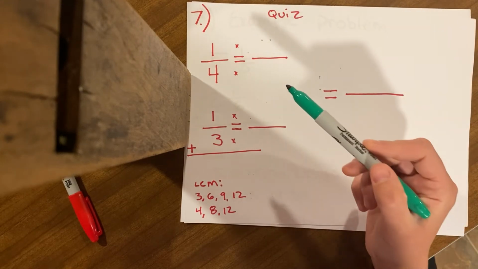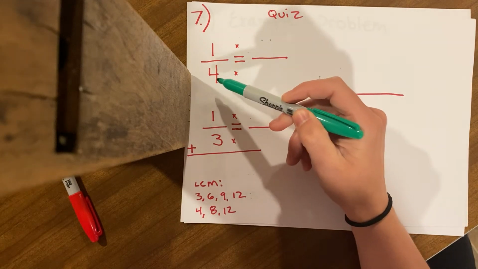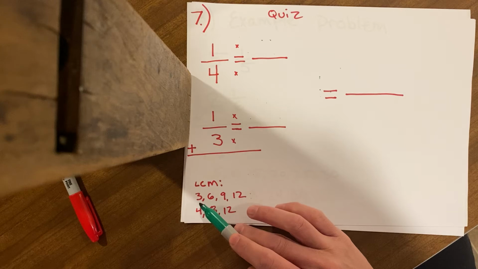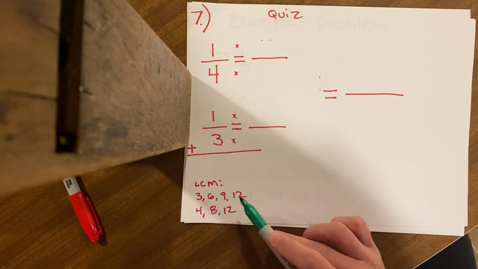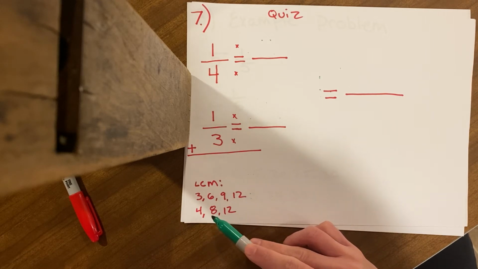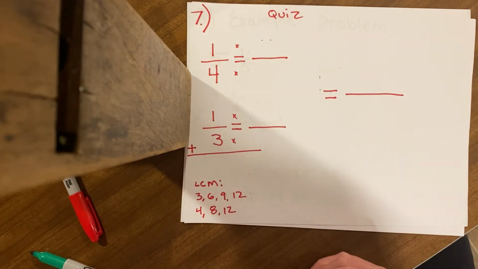So on your quiz, I've set it up for you. The problem is 1/4 plus 1/3. I've listed out your multiples. Your multiples of 3 are going to be 3, 6, 9, 12. Your multiples of 4 are 4, 8, 12. What you're going to do now is continue the process.